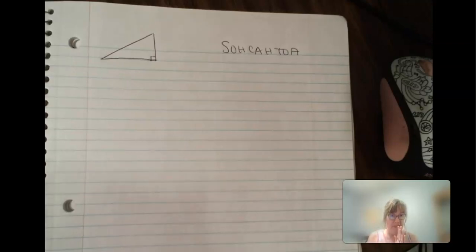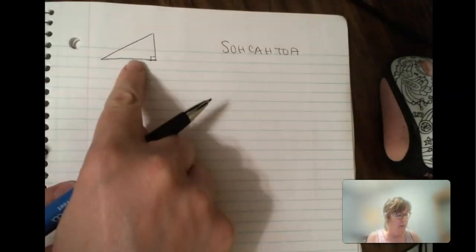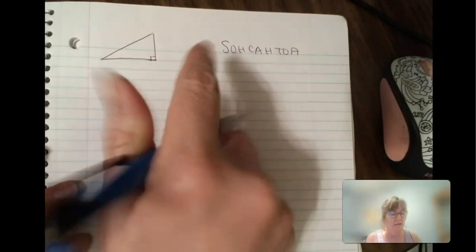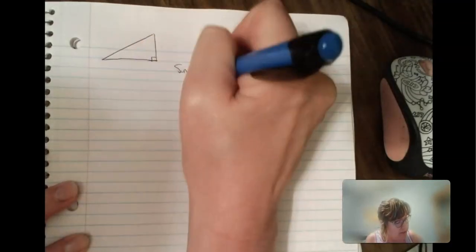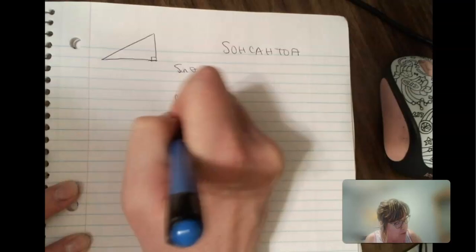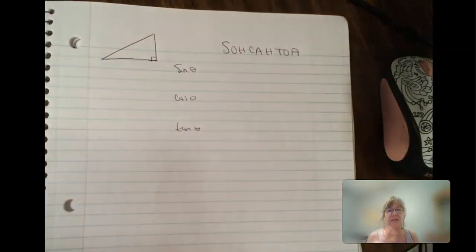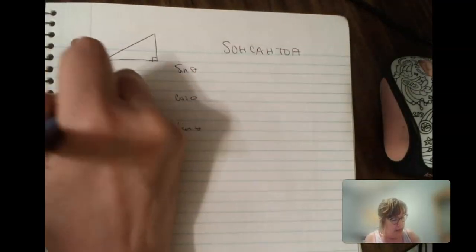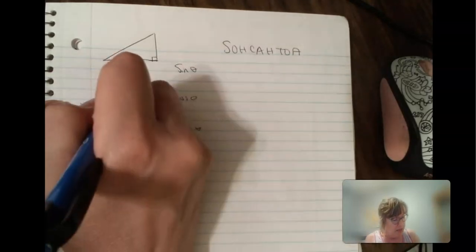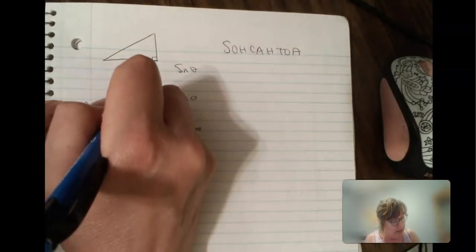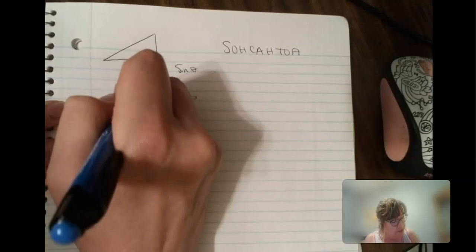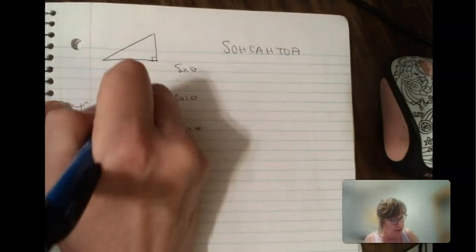Okay, so some basic trig stuff here. In the lab, hopefully you realize that sine, cosine, and tangent, which my students used to be like, what are these? And I'm like, they're just kind of like pi. Like pi is an irrational number. And the way you get pi is by taking the circumference of a circle.